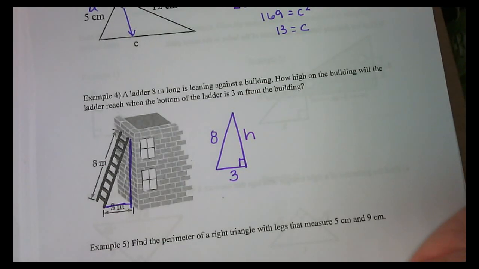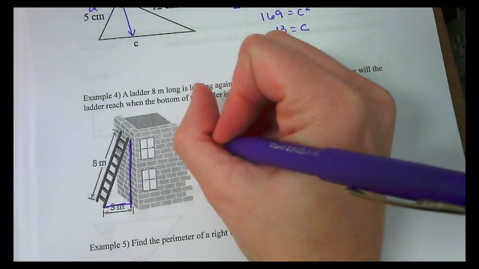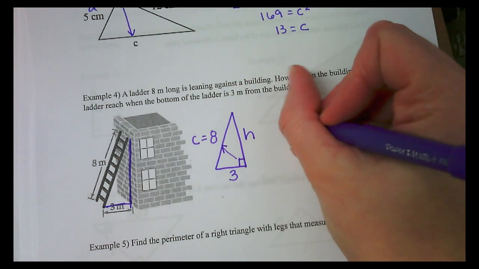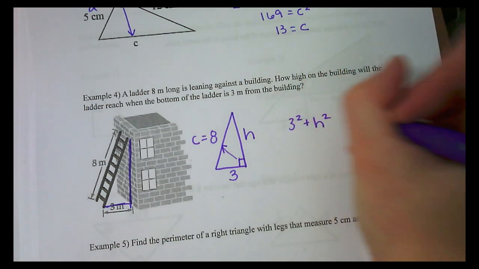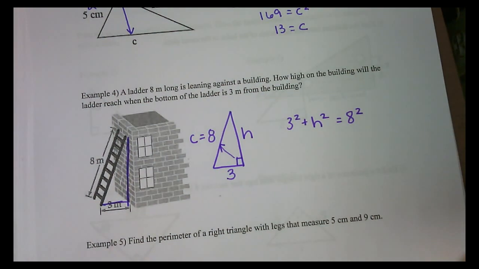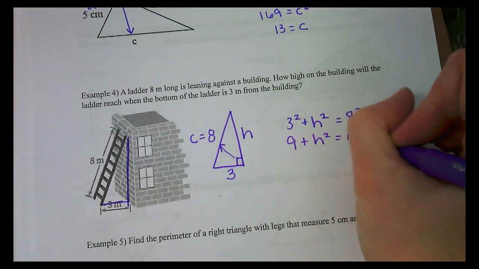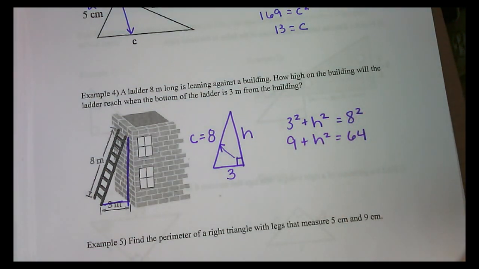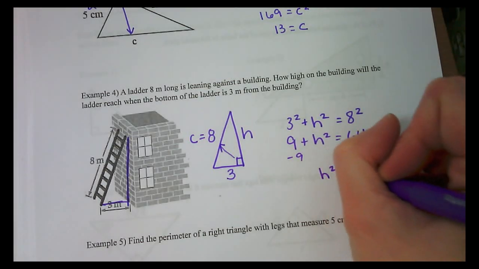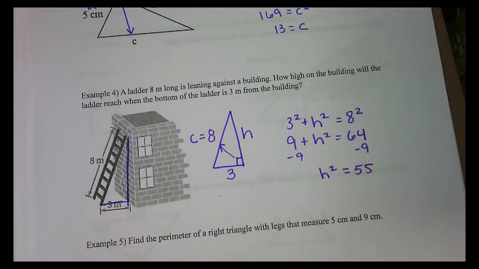That's what's missing. So in this example, across from the right angle is our C value. That's our hypotenuse. So we're going to say 3 squared plus h, for height, squared is equal to 8 squared. Square everything we can, subtract the 9, and we get h squared is equal to 55.